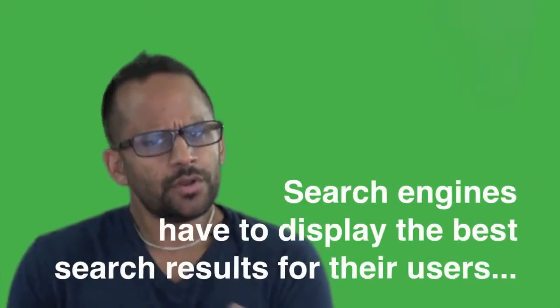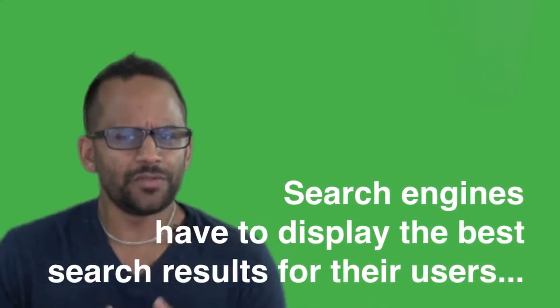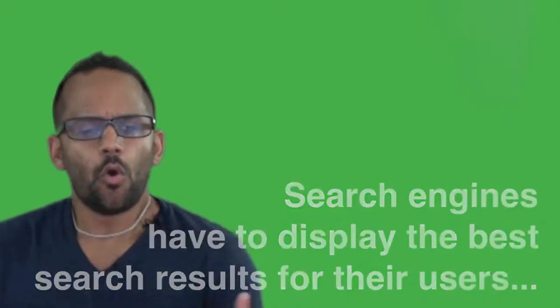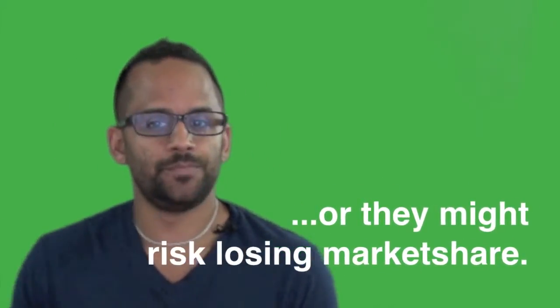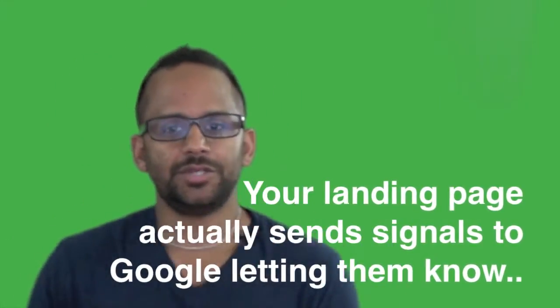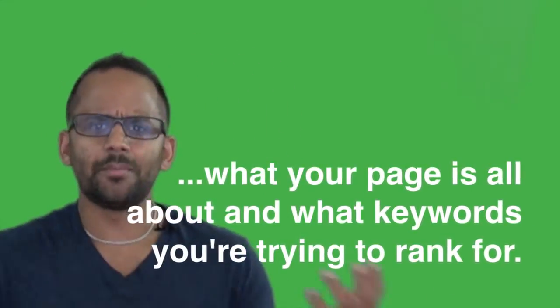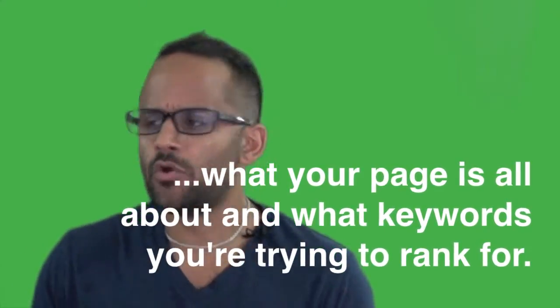Google and other search engines have to display the best search results for their users, or they might risk losing market share to other competitors. Remember we talked about market share in episode 1 and how important it is and how much Google has. So providing the best search results is very important. Your landing page actually sends signals to Google letting them know what your page is all about and what keywords you're trying to rank for and what you're trying to target. So landing page optimization is super important in that way.